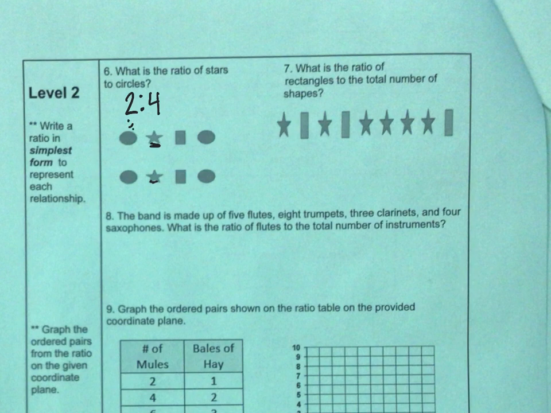These are both divisible by 2. So I'm going to divide them both by 2. And I get a ratio of 1 to 2. Okay? Remember, I can write that with that colon, or I can write it as a fraction. Okay? Number 7. What's the ratio of rectangles to total number of shapes? How many rectangles are there? 3. How many total shapes is there?